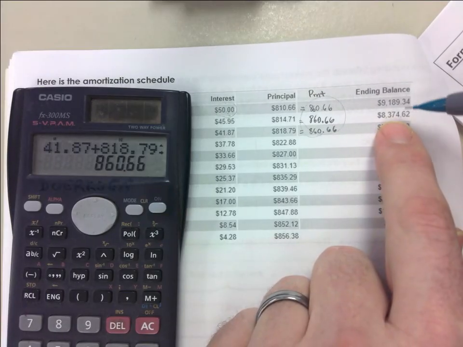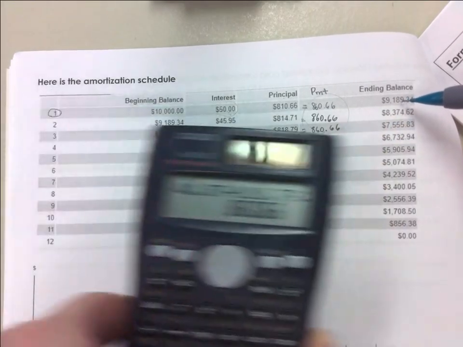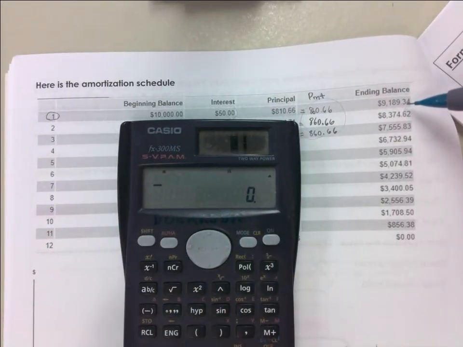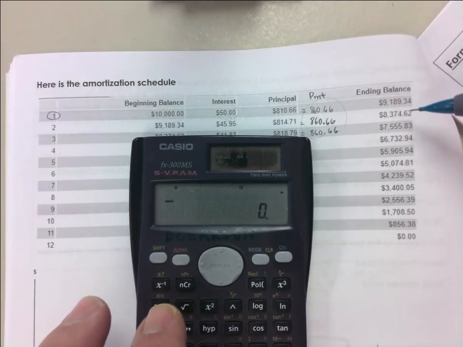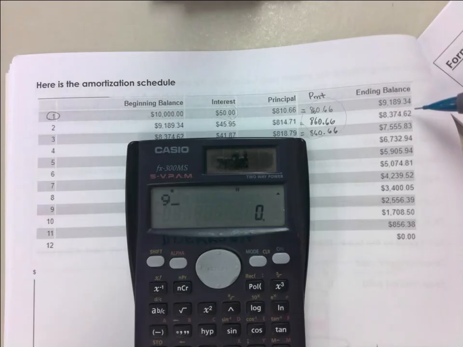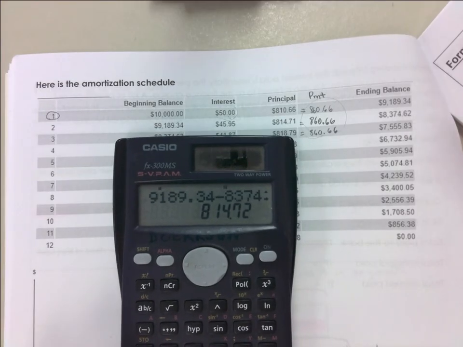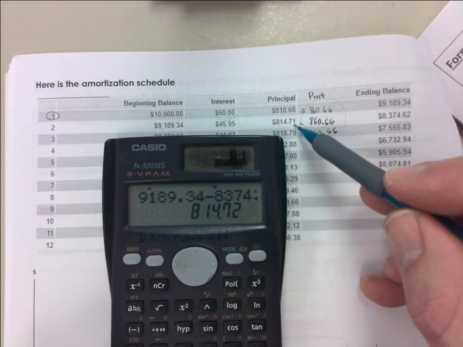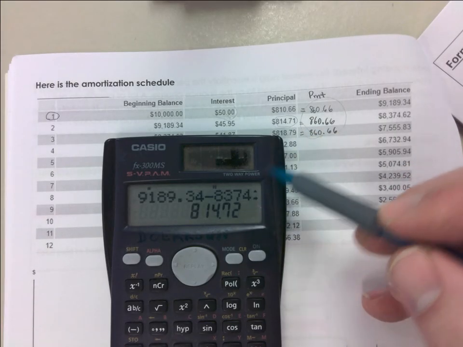In fact, can we calculate, if you subtract these two numbers, can you figure out what you get? Let's subtract those 2 months here. So, what is it? It's not 860.66. Let's subtract these two. 9189.34 minus 8374.62. Where does that number come up? See that number right there? Did I make a mistake? I probably made a mistake. I typed it in wrong, but it's the principal.